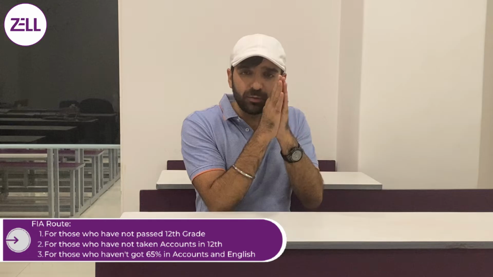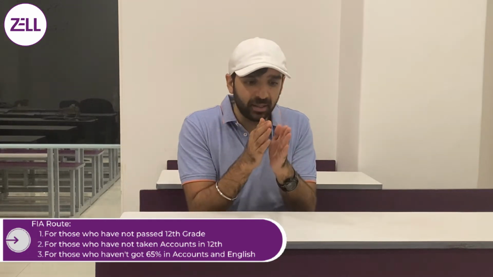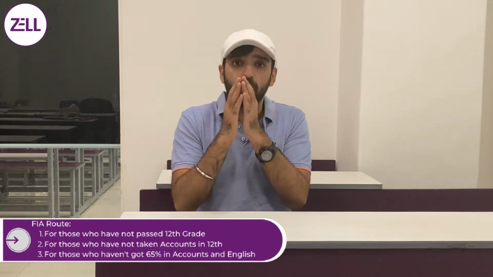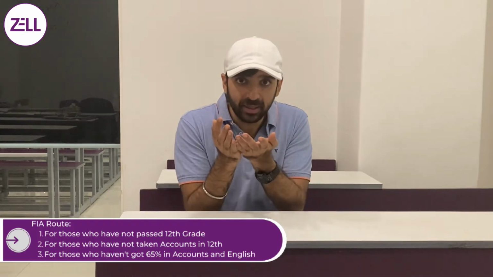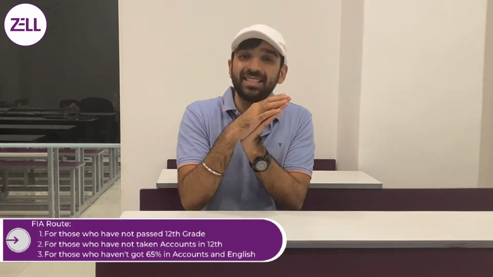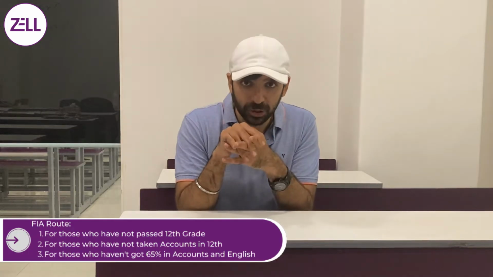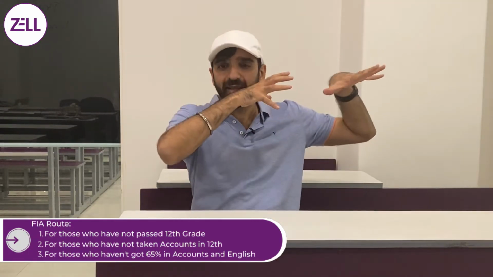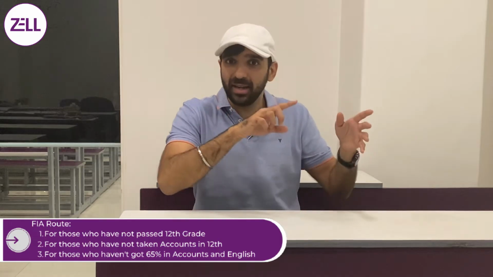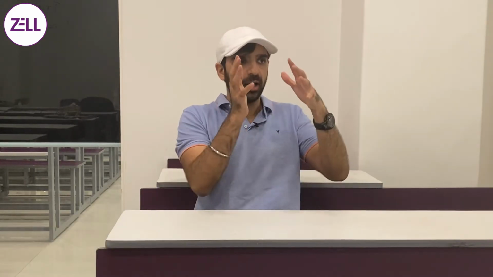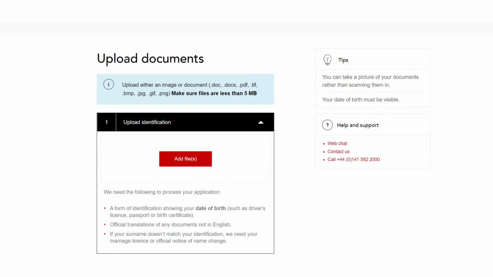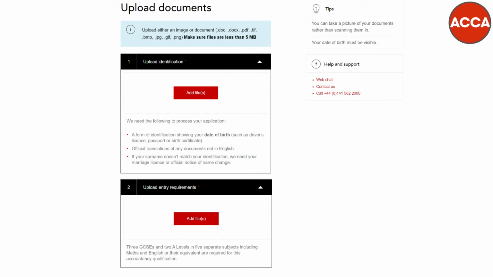So the FIA route is for those who have not completed their 12th grade, or have not taken up accounting in their 12th grade, or have not secured 65% in accounts or English. So if you are in that category, you should choose the FIA route. And for the FIA route, the next page is quite simple. So this is what will help you decide FIA or ACCA. Now, after that, when you click next, if you've chosen the FIA route, you just need to upload your ID proof. That's it.